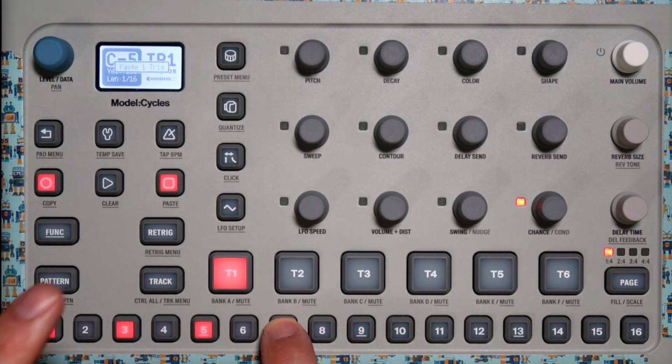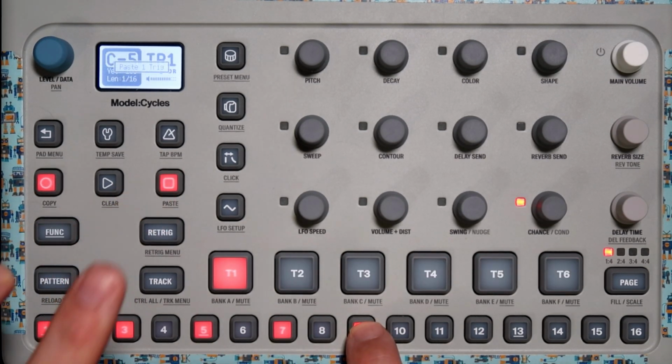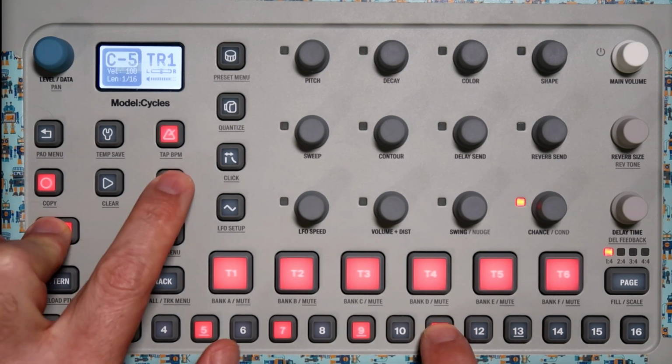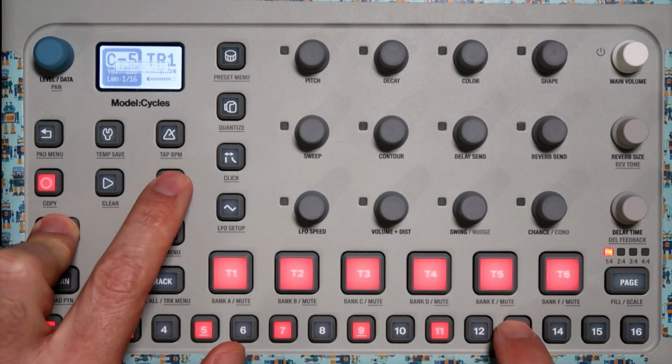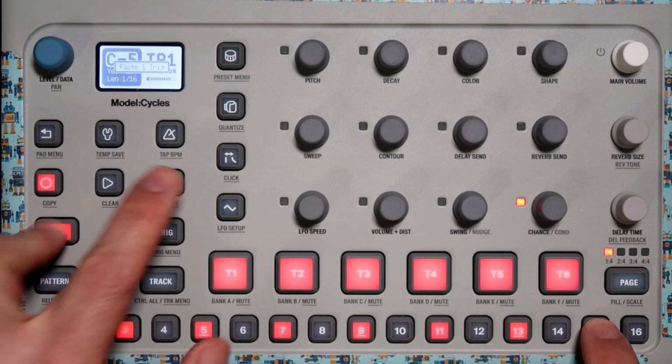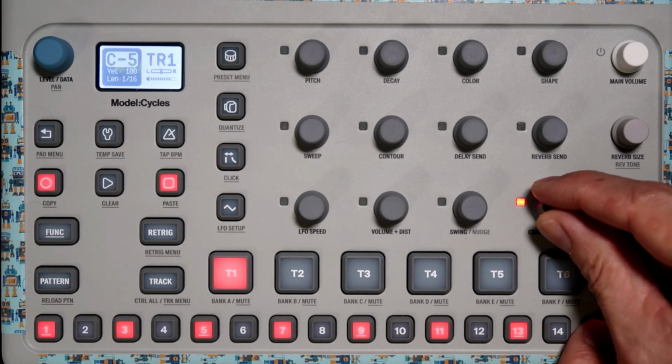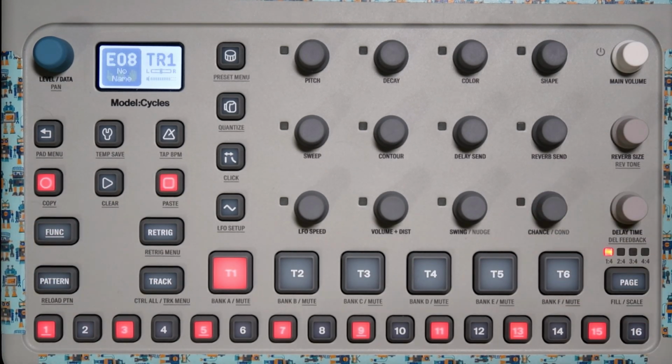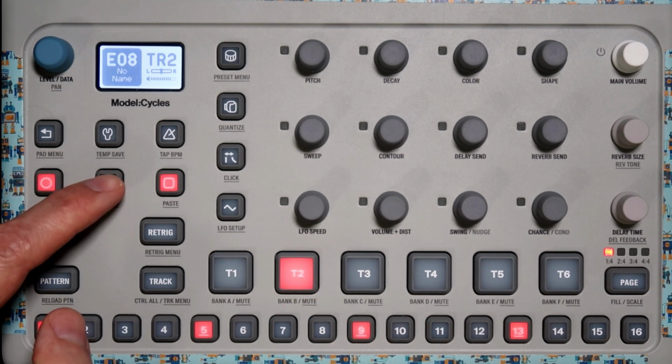And not only is that turning the trig on, it's going to inherit all of the other features, which in this case is just the chance of 50%. So that's a way to copy and paste trigs. So now what I'm saying is that these are going to actually be evaluated as trig conditions that are either true or false. And so those are going to trigger the neighboring snare drum. So let's listen.